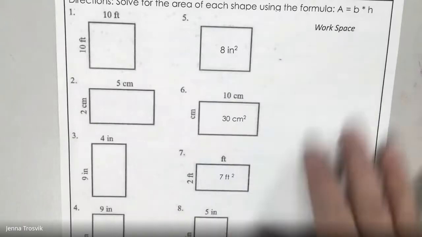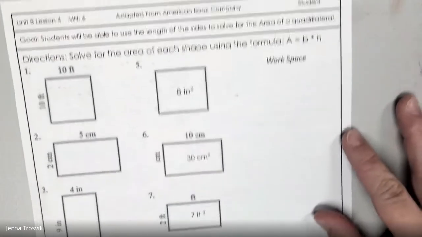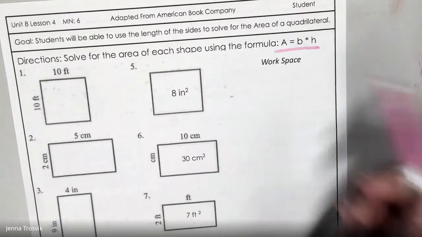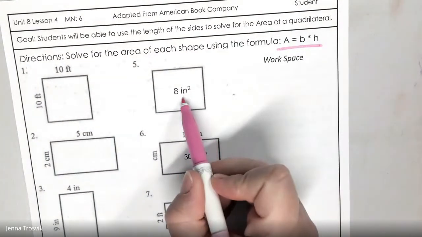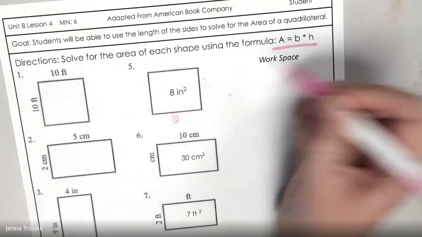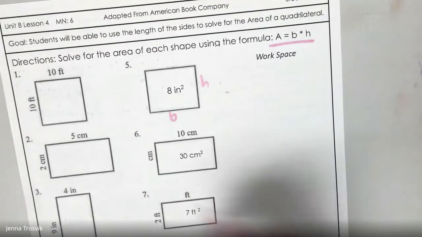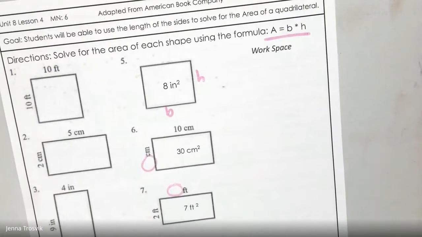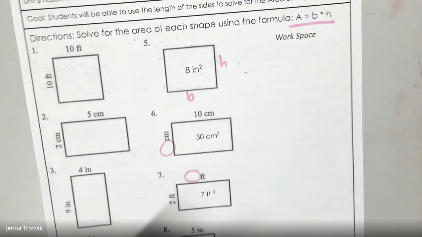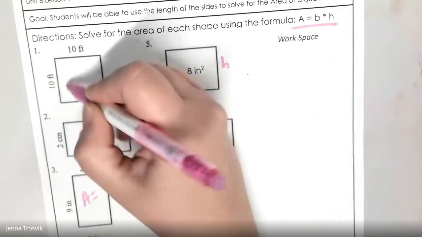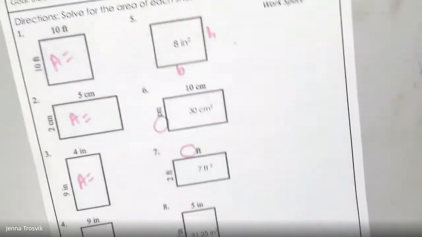All right, you guys, go to the student page. I want you to use the workspace. If you need more scratch paper, you're more than welcome to use the scratch paper. Remember, to find the area, you take the base times the height. If you already know the area, like in this shape, you are actually solving for the base and the height. Some of them you are solving for the height, some of them you are solving for the base, and some of them you are just solving for the area. So make sure you keep track of what is missing and what you are solving for. All right, good luck, guys.